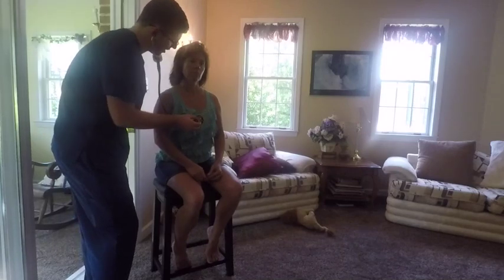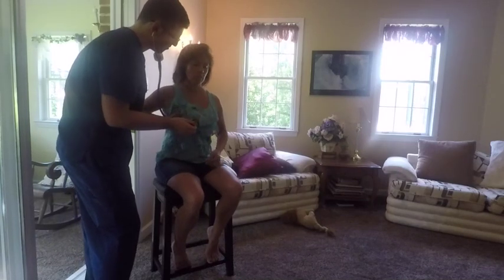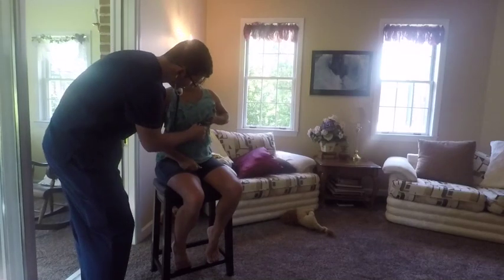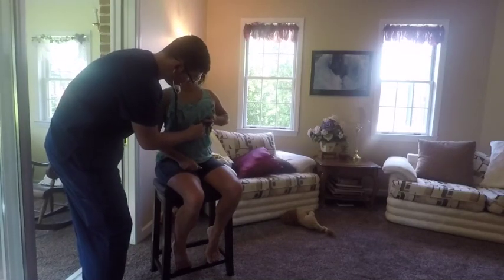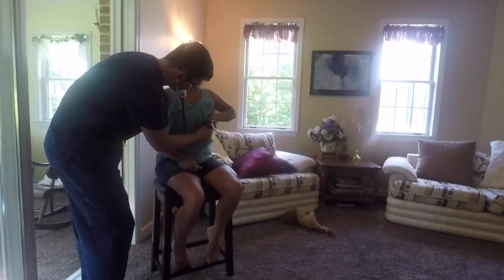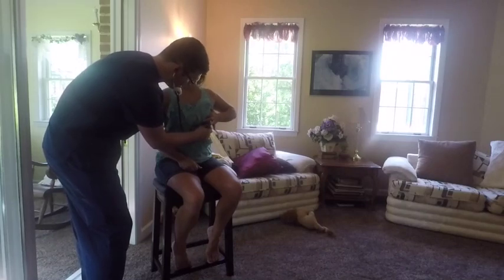Okay, and now if I can just have you lift up your left breast for me here. I'm just going to try to listen to the fifth intercostal space, left sternal border. This is where you hear the tricuspid valve. And then I'm going to move over to the PMI. This is the fifth intercostal space, and this is in the left midclavicular line.